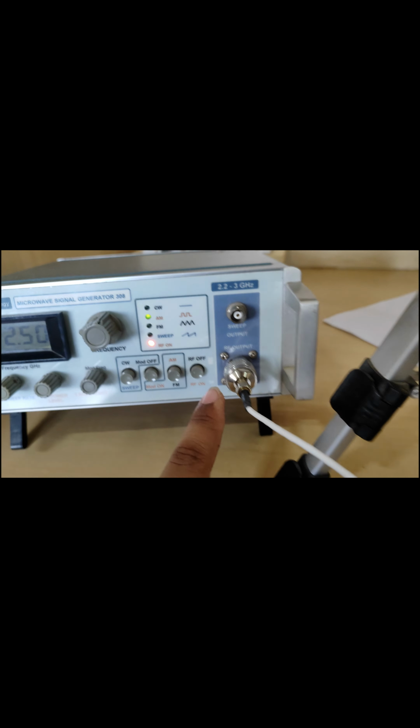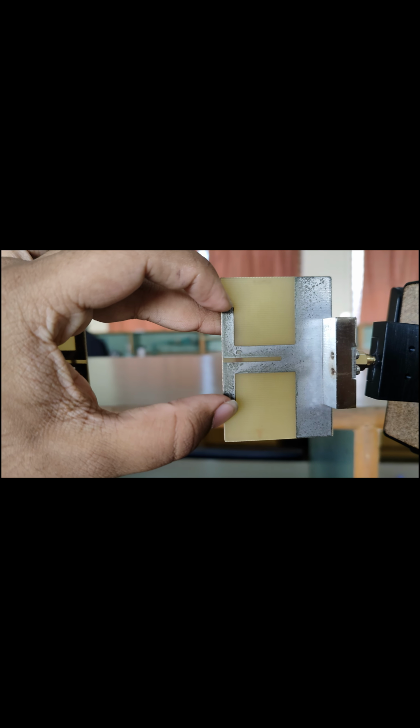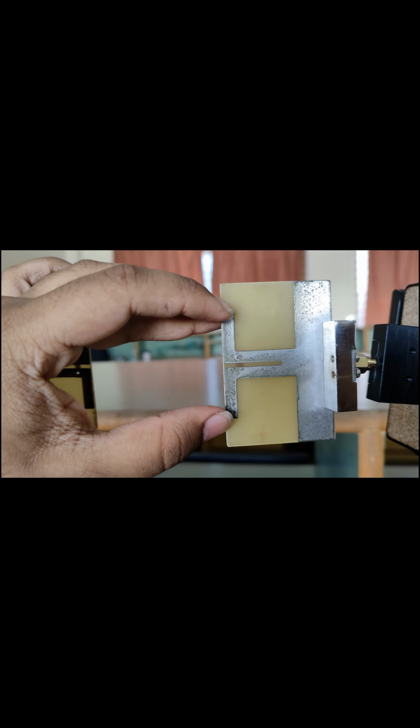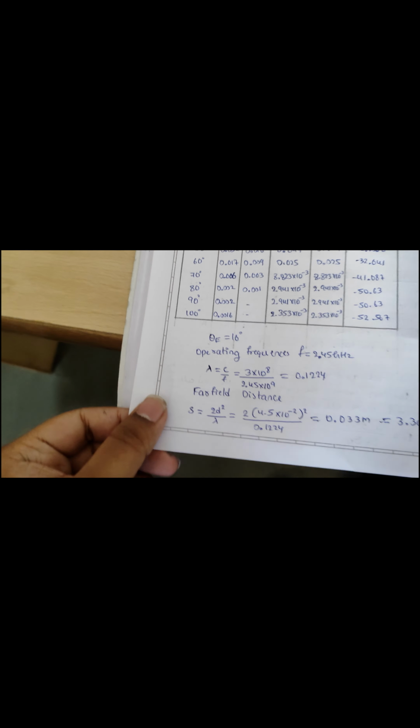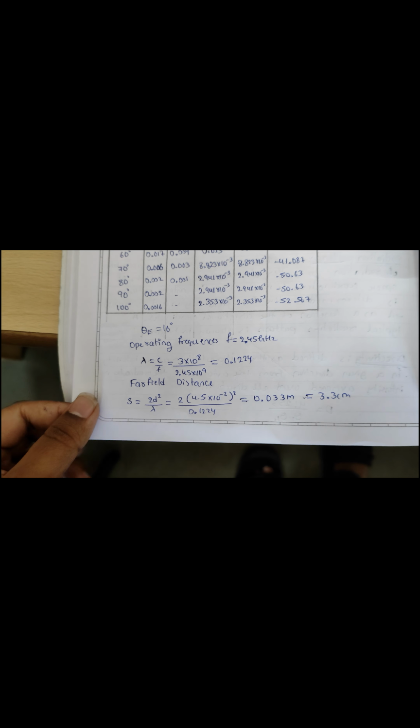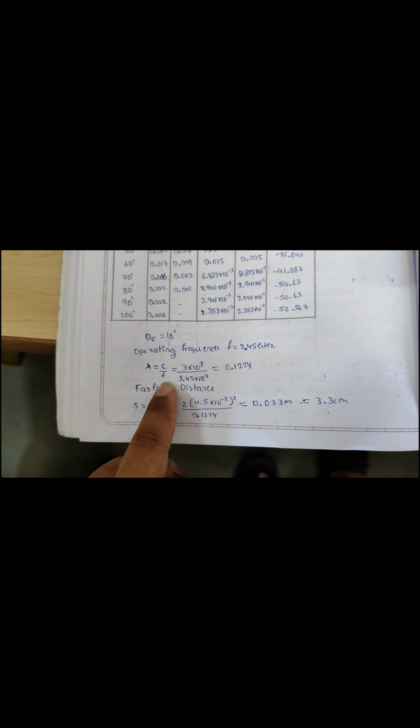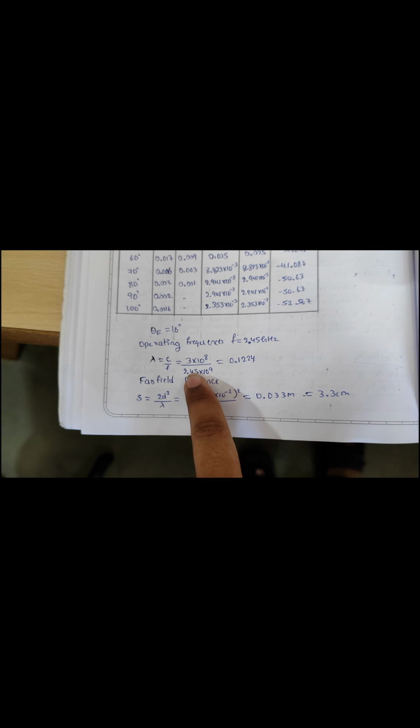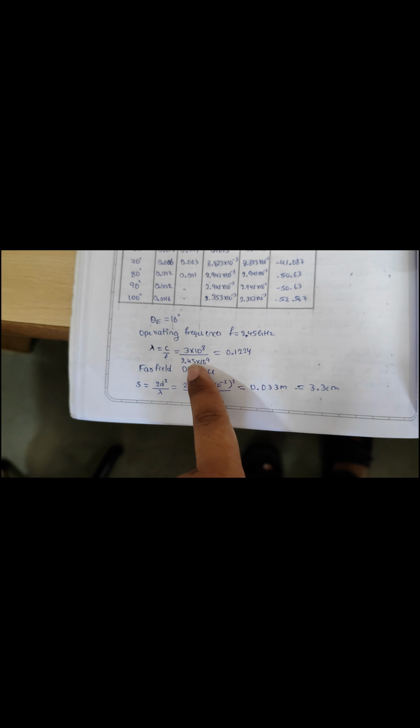So after keeping the RF on, you have to take a scale and measure this particular distance. Okay, this is 4.6 centimeter. So after measuring the distance of 4.6 centimeter, then with the help of the formulas, you have to calculate. See, lambda is C by F. We have kept the frequency as 2.5 gigahertz. So here we use 2.45, keep it as 2.5 gigahertz.